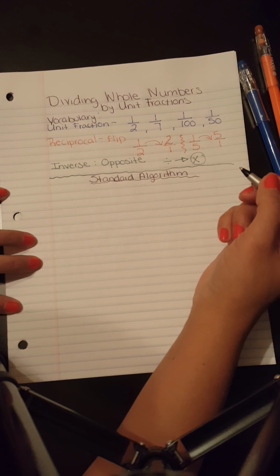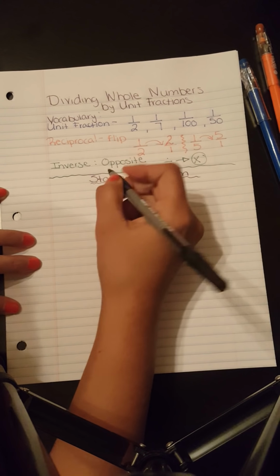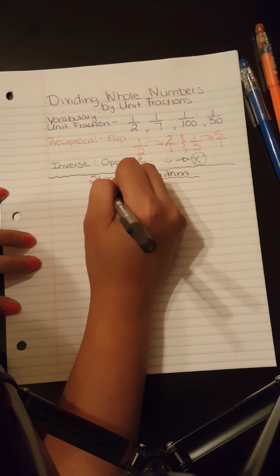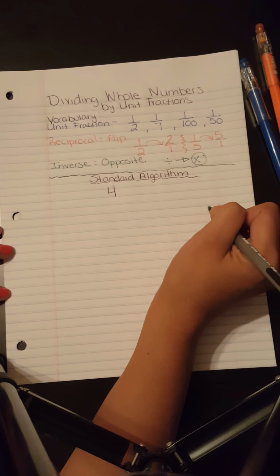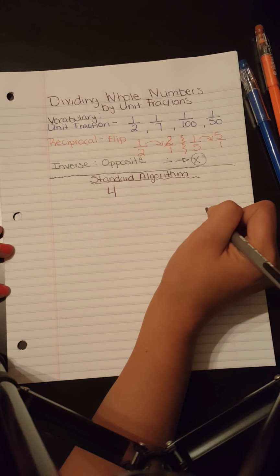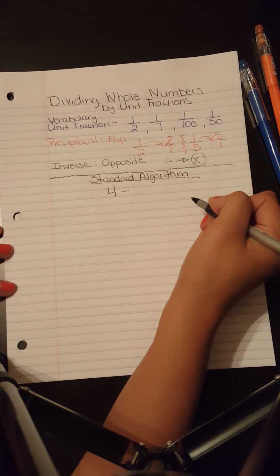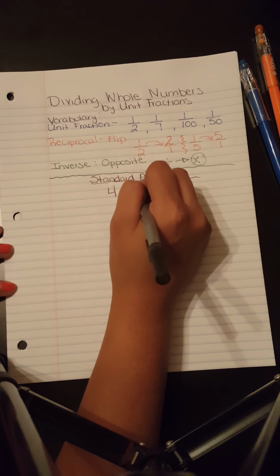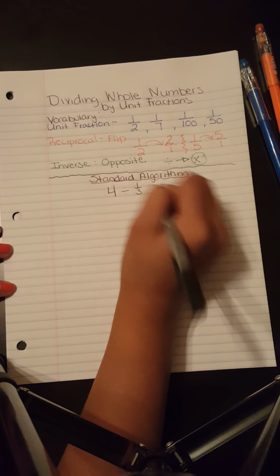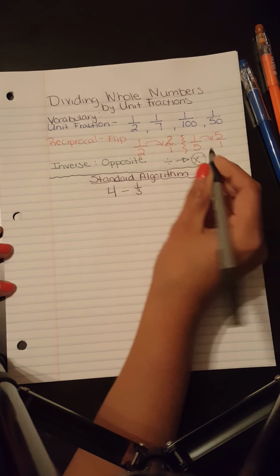And let me go ahead and give you a problem. We're dividing whole numbers by unit fractions. So a whole number would be, for example, the number 4. The 4 is a whole number. And again, we're going to be dividing. So then I would use a division operation symbol. And we're dividing by unit fraction. So let me go ahead and choose a unit fraction. And I'm going to choose 1/3. Whole number divided by a unit fraction.